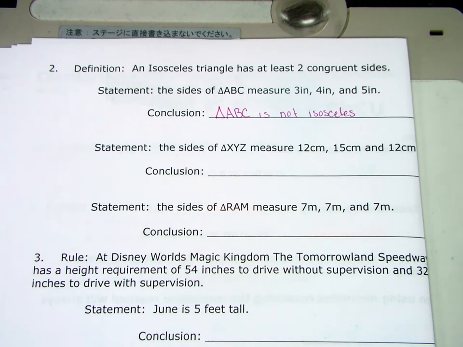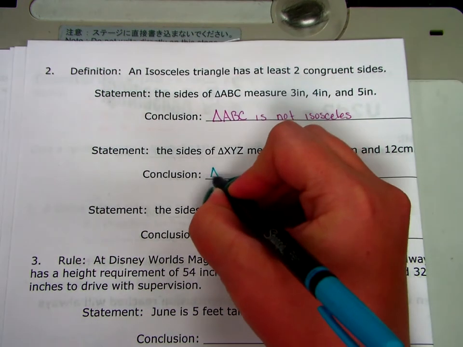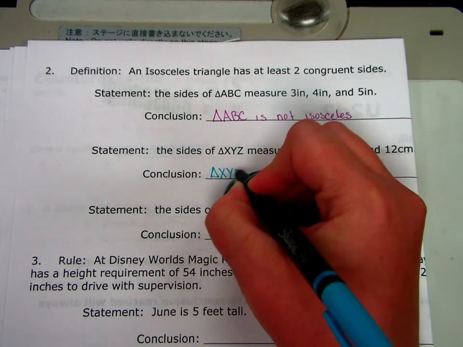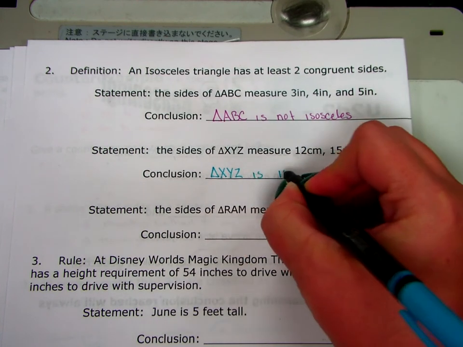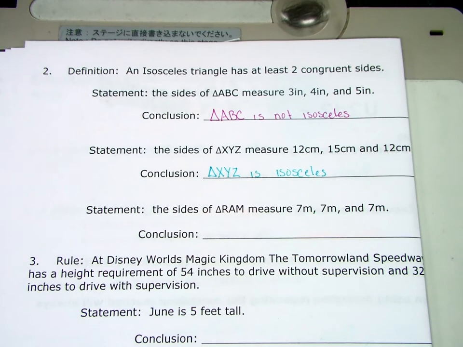All right. Statement: the sides of triangle XYZ measure 12 centimeters, 15 centimeters, and 12 centimeters. What can I conclude? Triangle XYZ is isosceles. Okay?